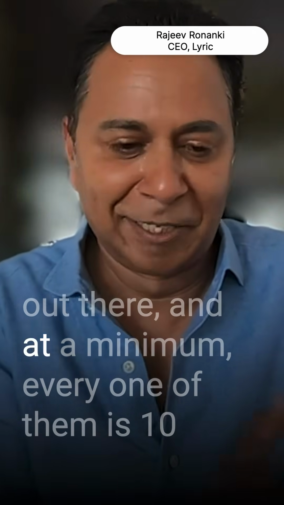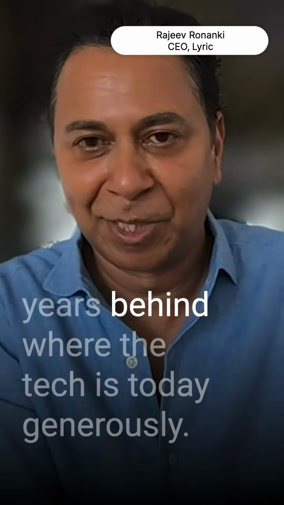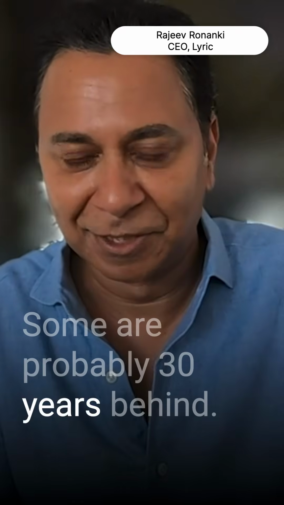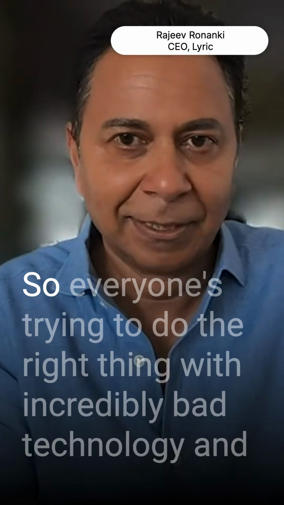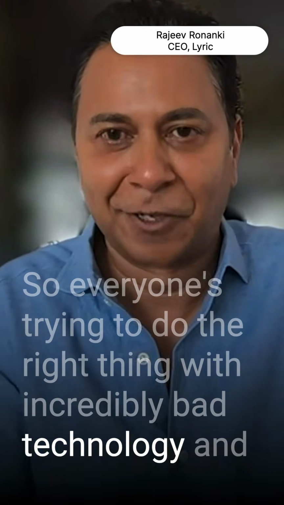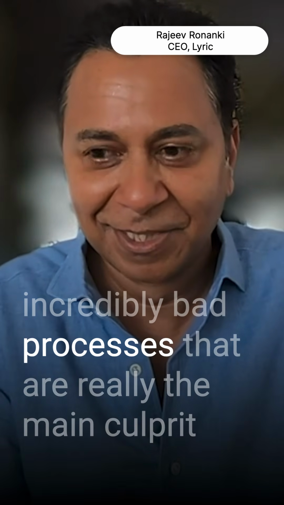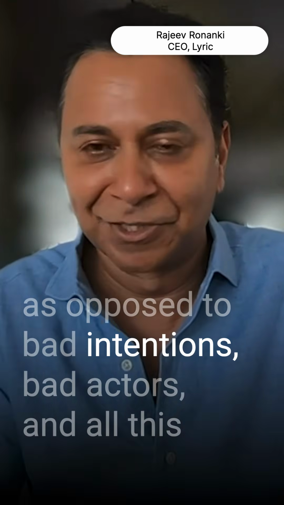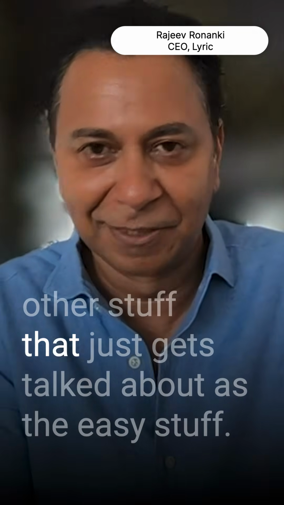And at a minimum, every one of them is 10 years behind where the tech is today, generously. Some are probably 30 years behind. So everyone's trying to do the right thing with incredibly bad technology and incredibly bad processes that are really the main culprit, as opposed to bad intentions, bad actors, and all this other stuff that just gets talked about as the easy stuff.